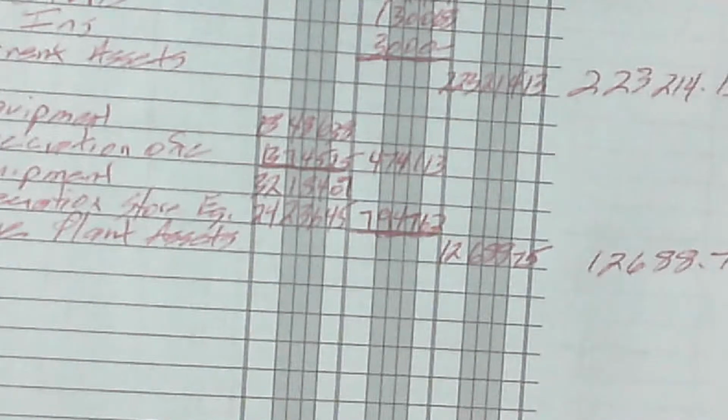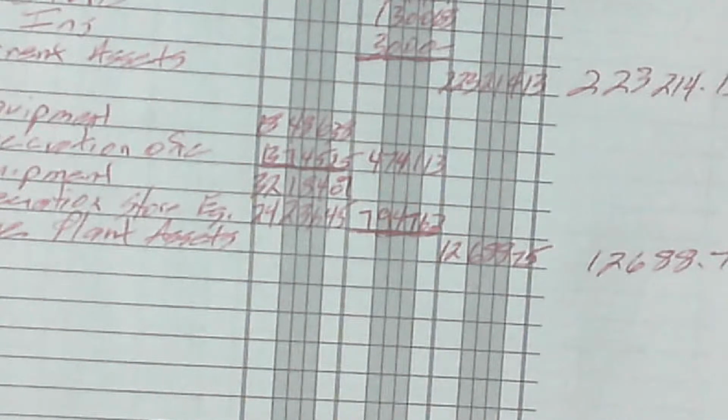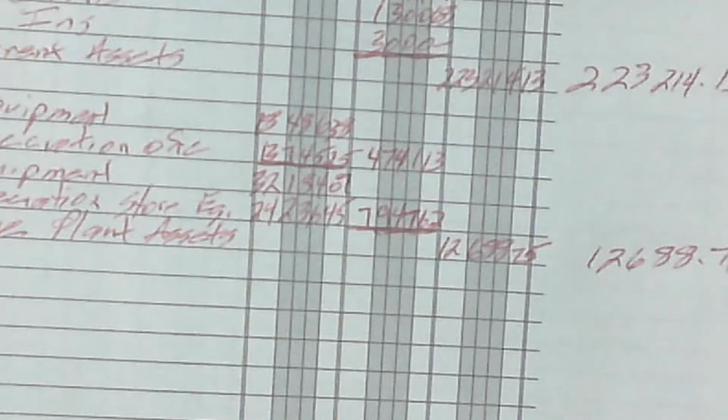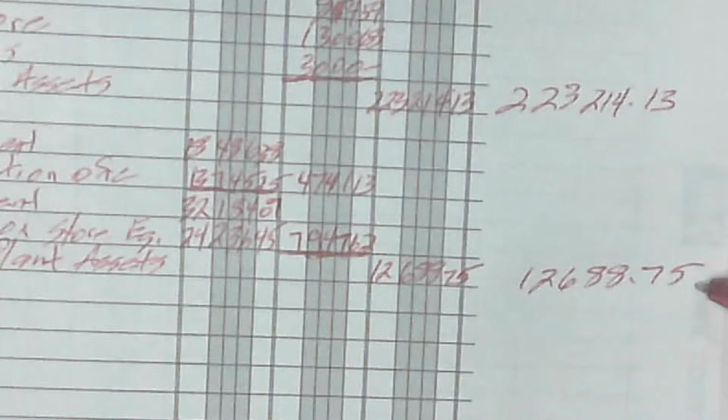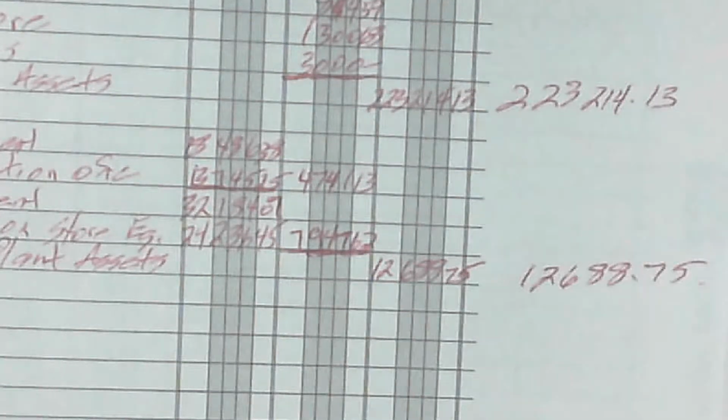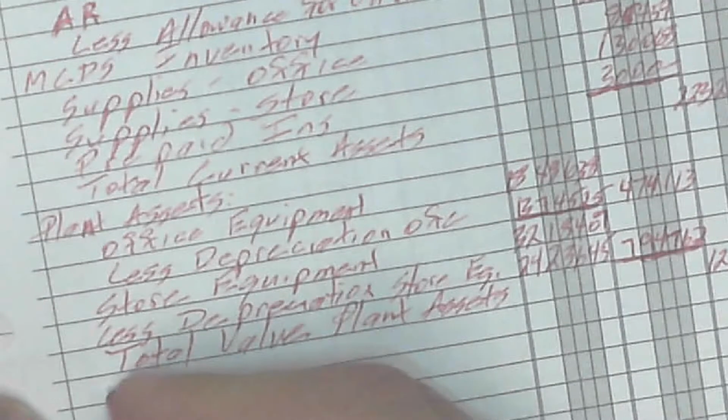So we've got our cash and inventory assets up here. We've got our plant assets, which in this case is just furniture and equipment in the store right here. So we're just going to have our total assets.